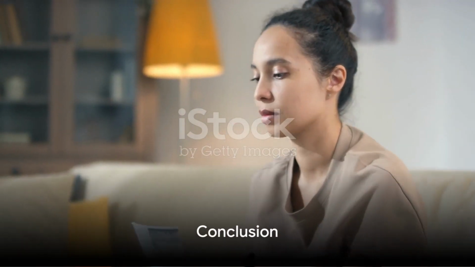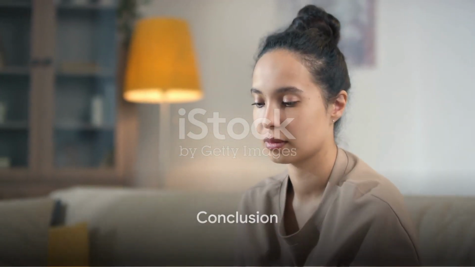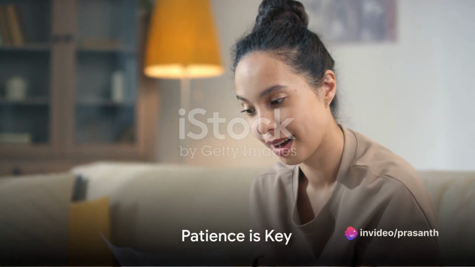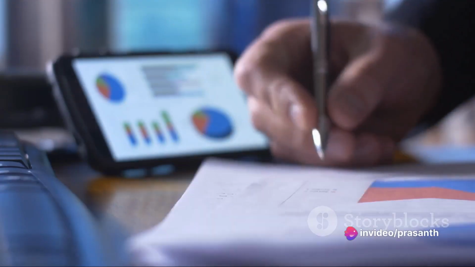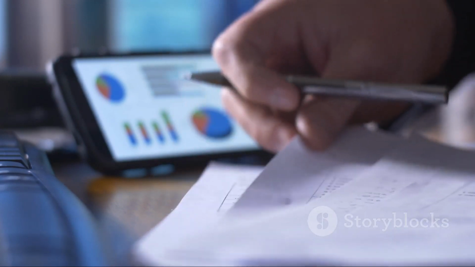And there you have it, a simple guide to claiming your income tax refund. Remember, the time it takes to receive a refund can vary, so patience is key. If you have specific questions about your income tax refund, consider reaching out to the relevant tax authorities or consult a tax professional for assistance.